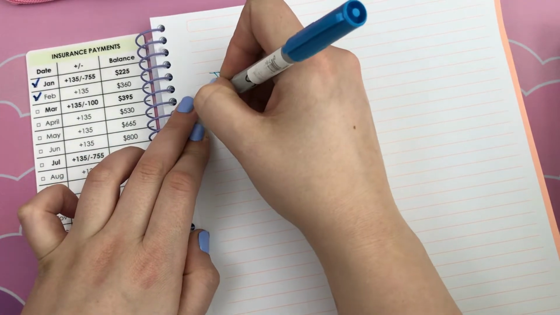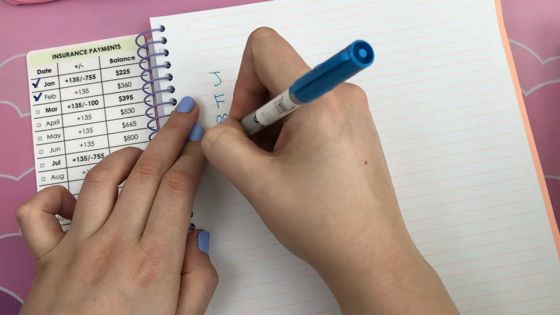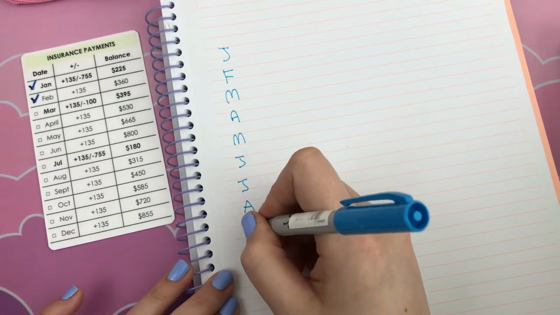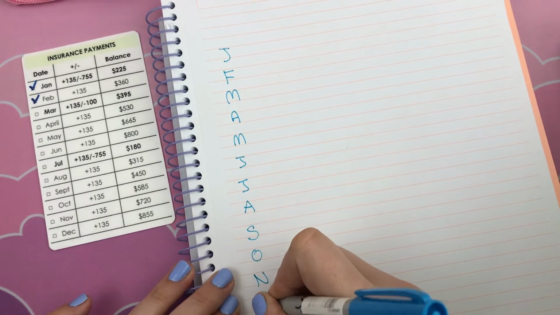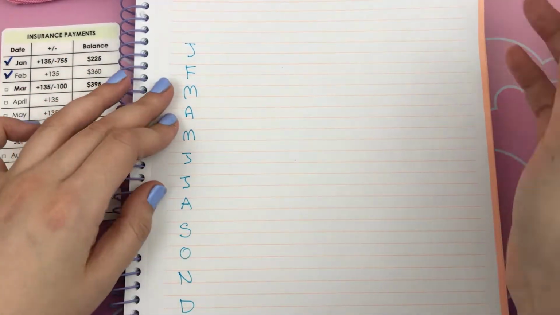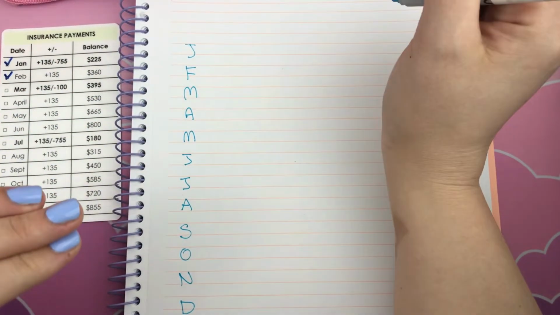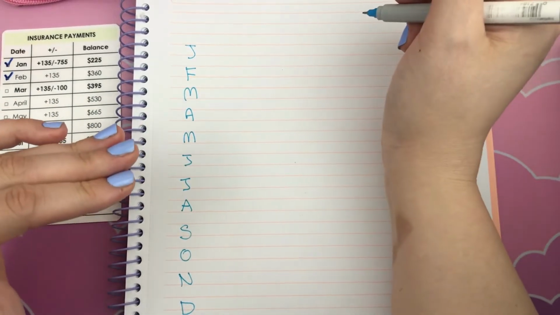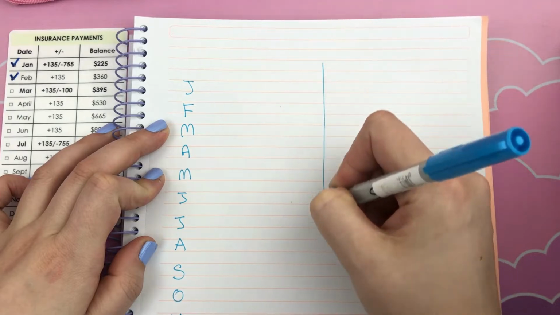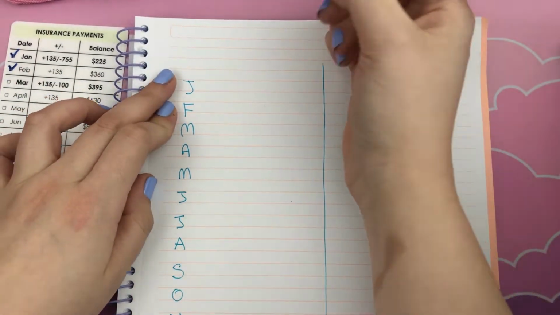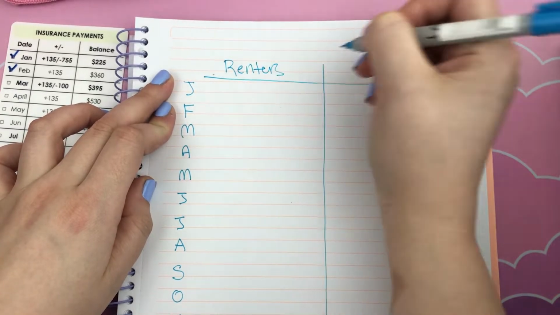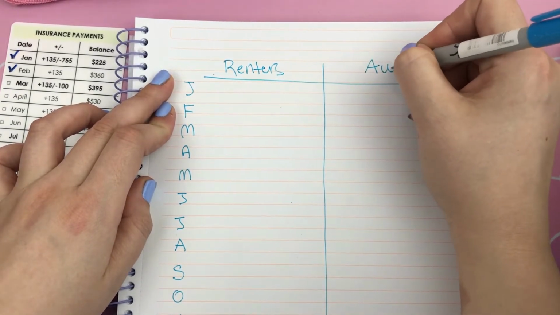I'll abbreviate these: January, February, March, April, May, June, July, August, September, October, November, December. And since this sinking fund covers both renters and auto policies, and the numbers and payment frequency vary, I'm going to split this into 2 columns, and then we'll combine them in the end. So let's do renters over here, and we'll do auto over here.